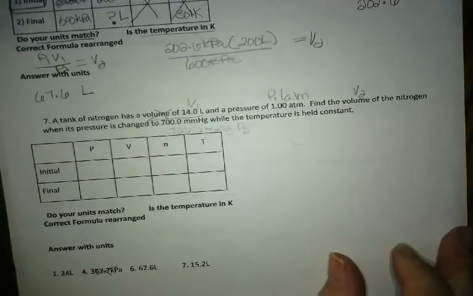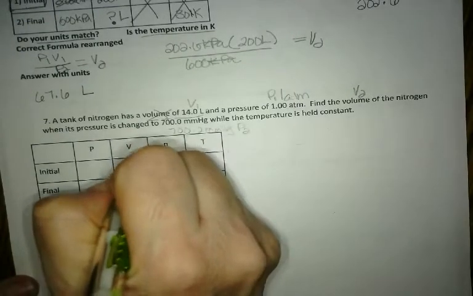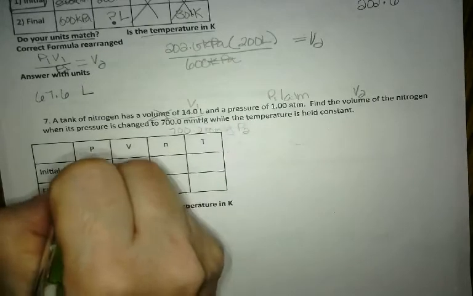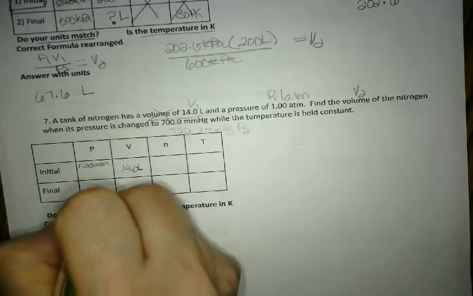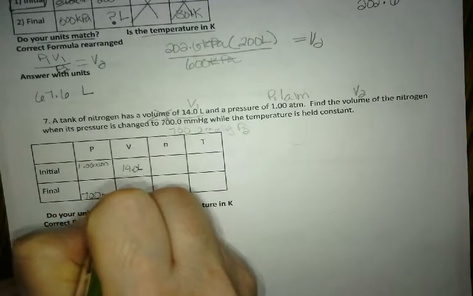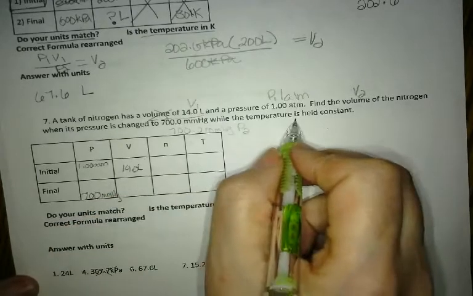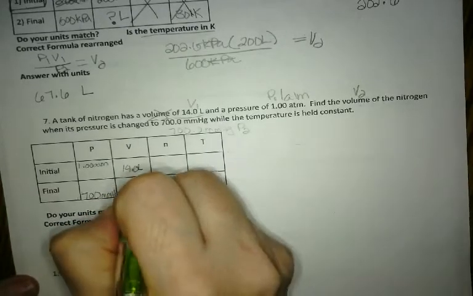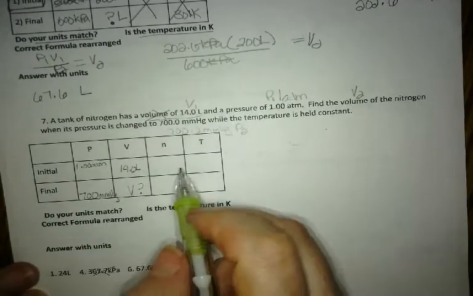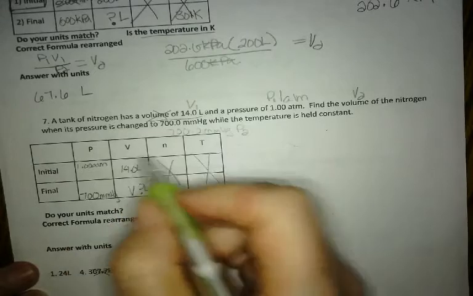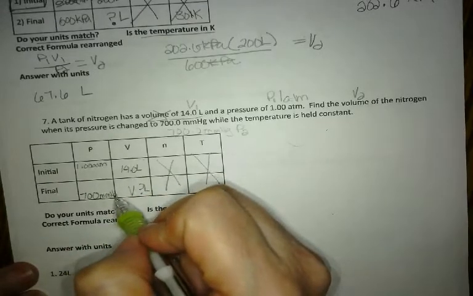Okay? So, volume, 14.0 liters. Pressure, 1 atmosphere, 1.00 atm. My new pressure is 700 millimeters of mercury. And find the volume, question mark. Okay, so my temperature's held constant. I don't have moles. My volume's going to be in liters. Do these units match, atm and millimeters of mercury?